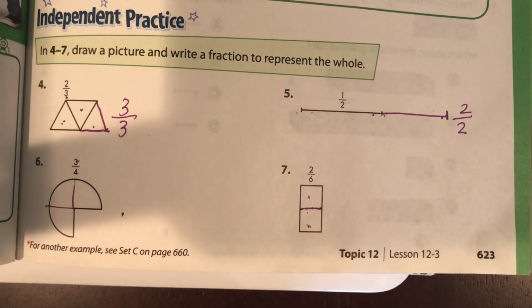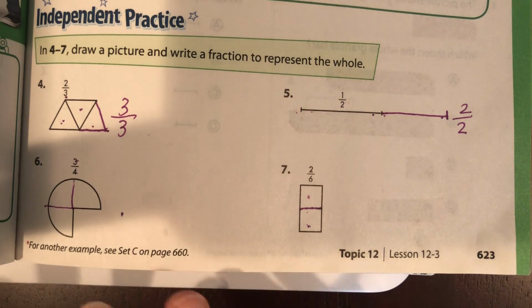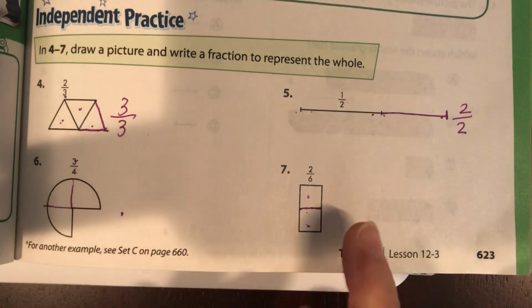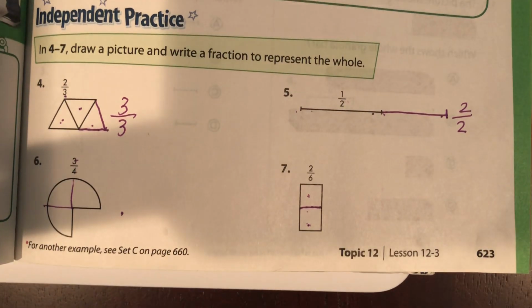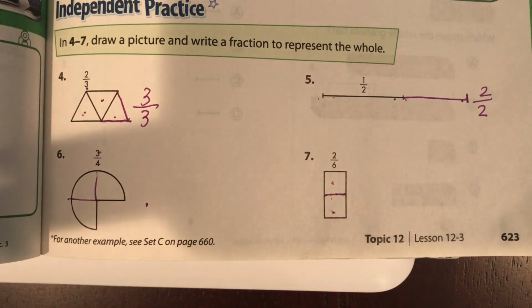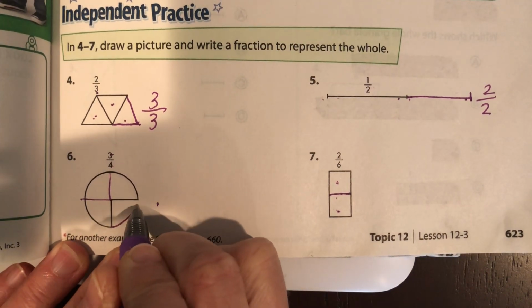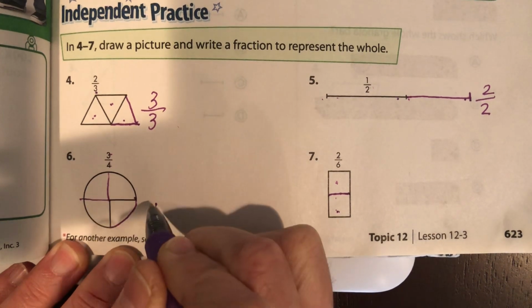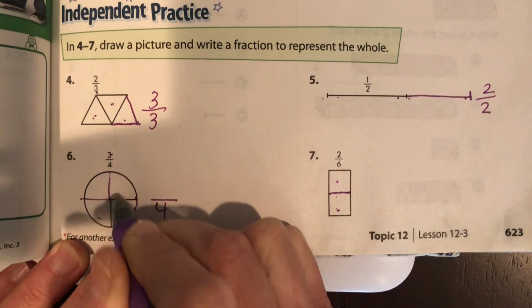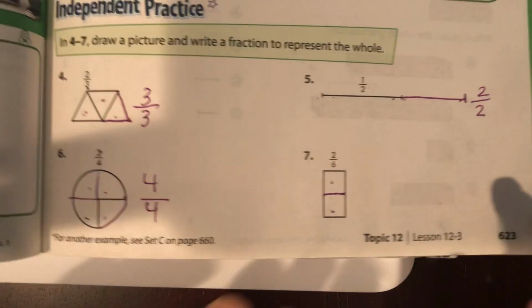Why don't you pause it and do 6, 7, and the back, and let me just go ahead and correct this now. That way we don't have to do it tomorrow morning on the video, and we'll have more time in the Zoom. So pause it, and then I'm going to show you, okay? All right, so on this one, you needed to close it up, and then your denominator would be 4, and you had 4 parts, which is 4/4, okay?